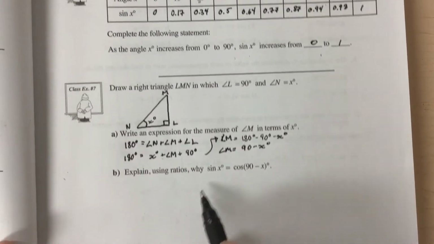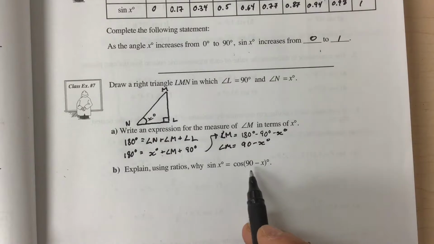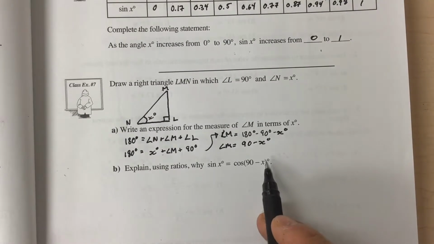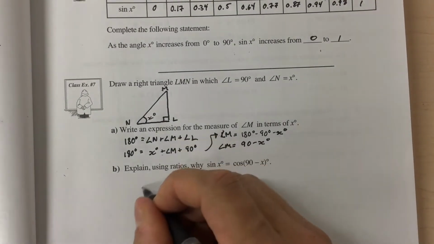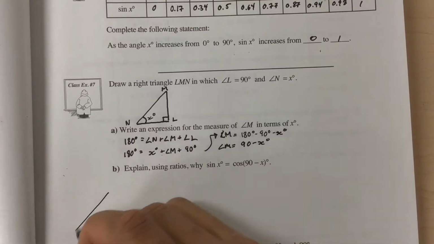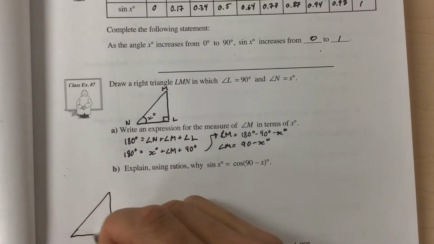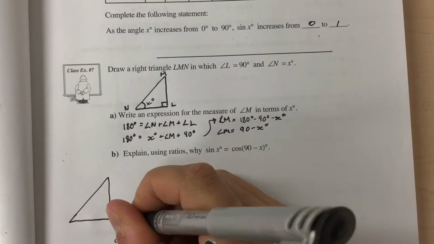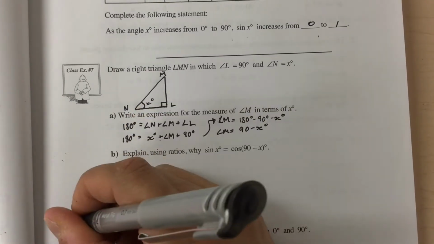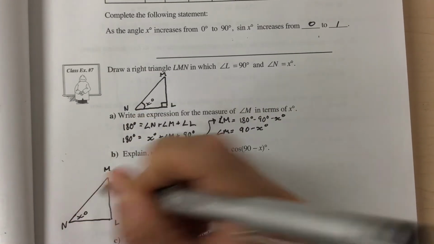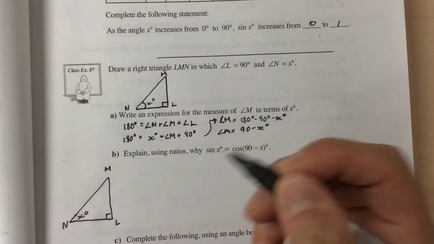Now explain using ratios why sine x is equal to cosine 90 minus x degrees. Well, I'm going to redraw my triangle just to really show what's going on here. So I had triangle LMN, where this was angle x, and this is my 90 degrees.